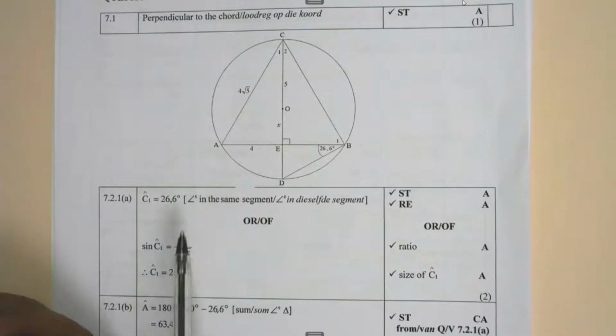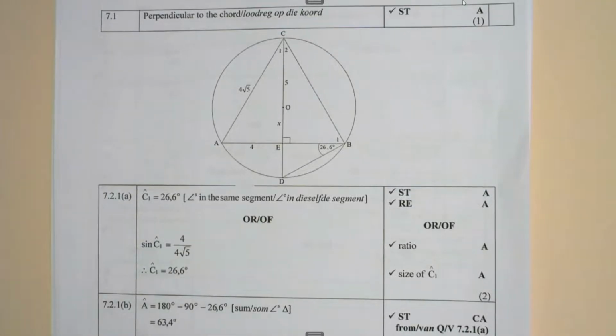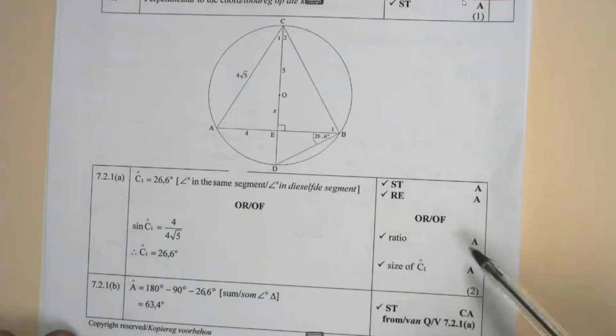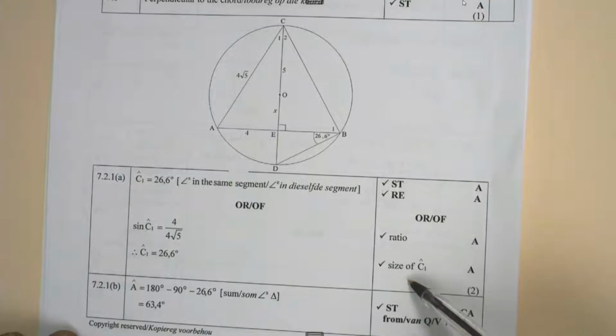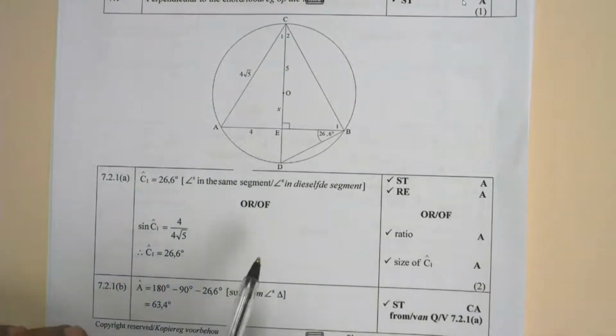It will be the opposite side over the hypotenuse side. And then learners will be able to find angle C1, which becomes the same answer as 26,6 degrees. So 1 mark for the ratio on the second alternative and the size of C1, which is also an accuracy mark.